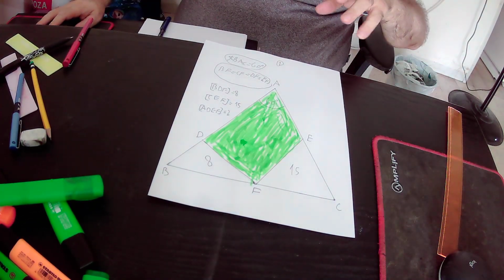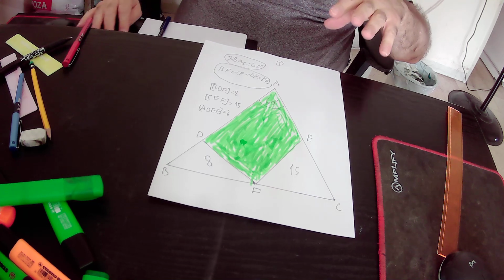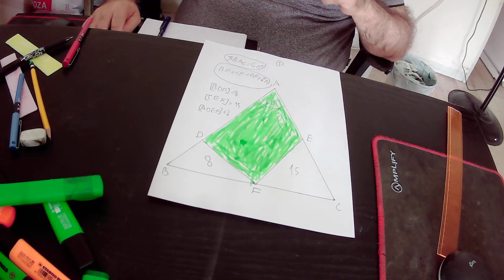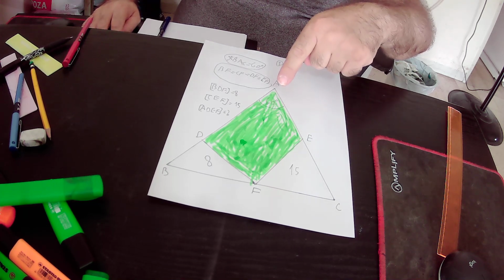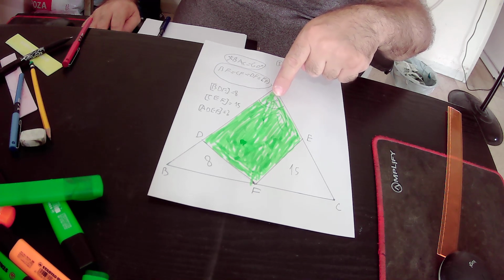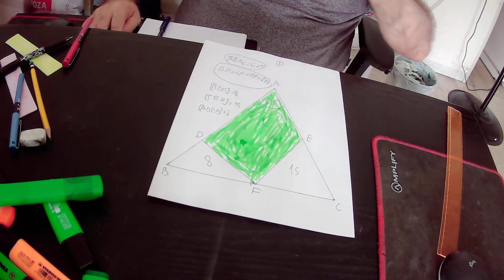Below, in this lecture we will find the area of the green shape. In the drawing we have triangle ABC. We know that angle BAC is equal to 60 degrees.